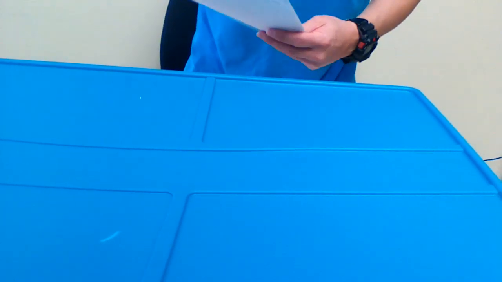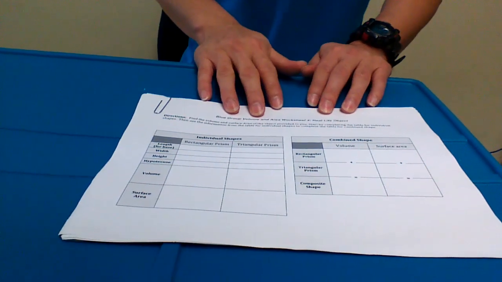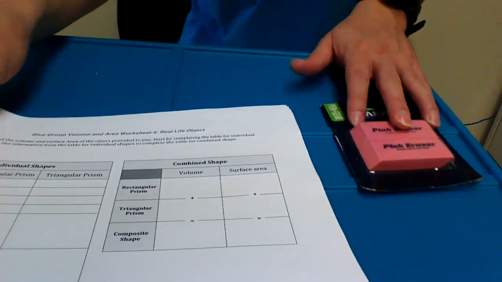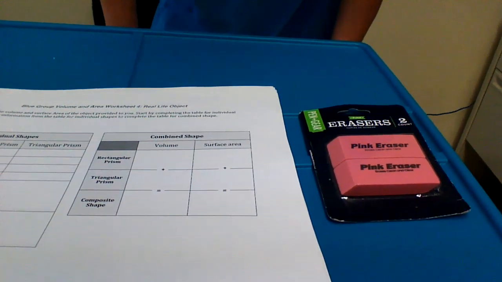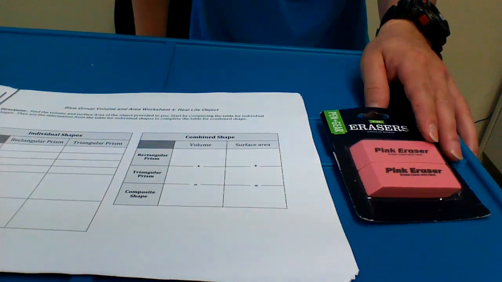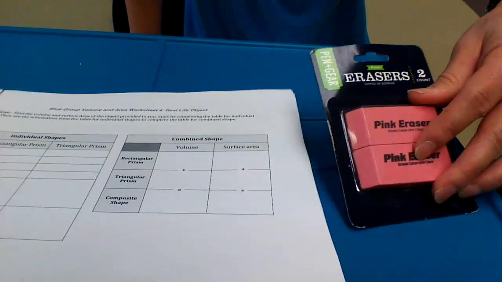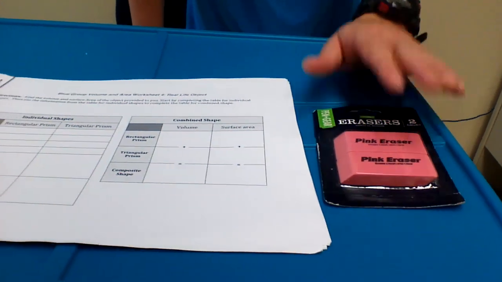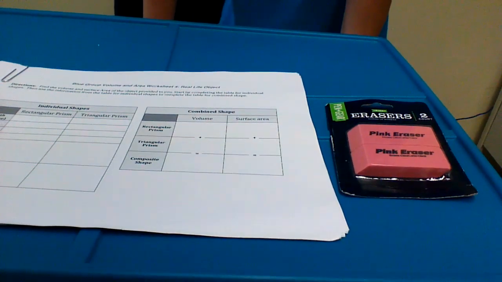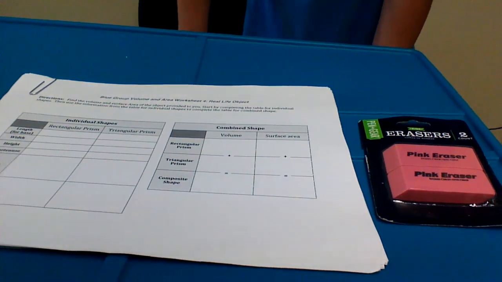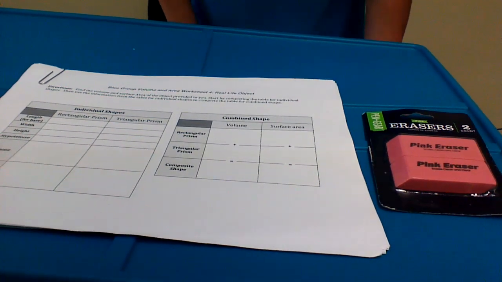And then the last worksheet they'll do is on their real life shapes. There are shapes that combine 2 different shapes. For instance, blue group will be looking at the Pen and Gear eraser. They'll measure the different sides, and it'll actually be a triangular prism and a rectangular prism that they'll have to calculate volume and surface area for, and then figure out the combined volume and surface area.